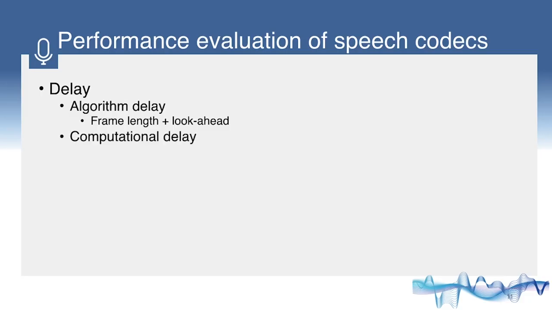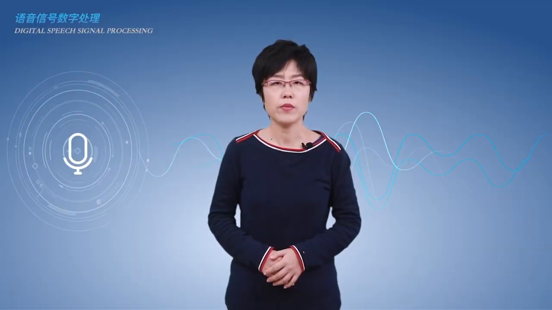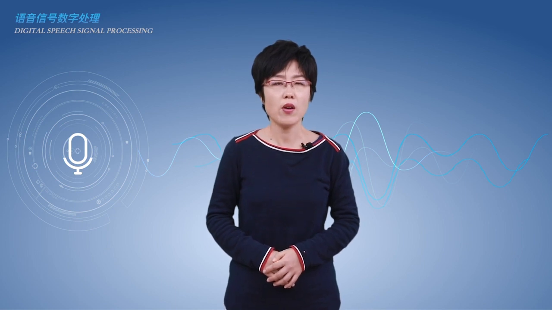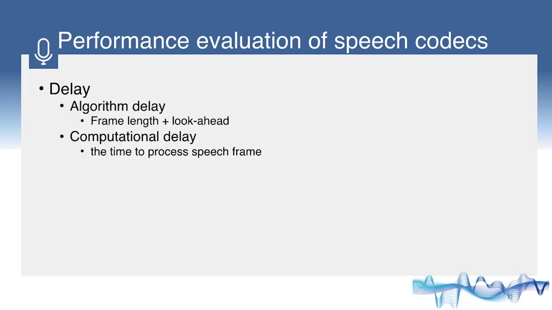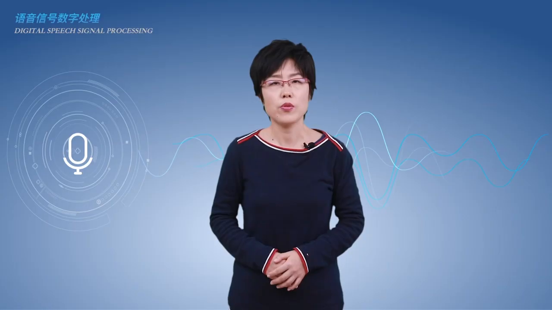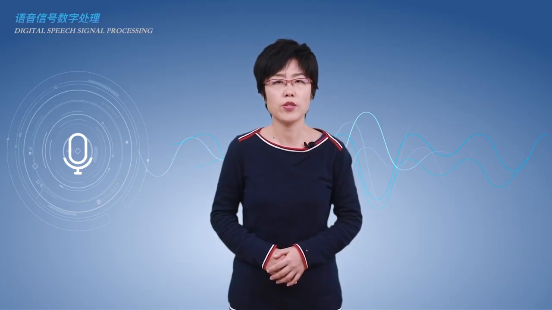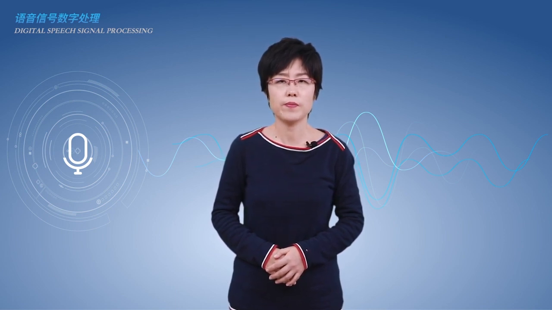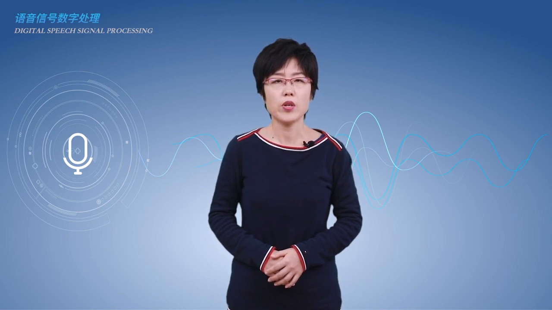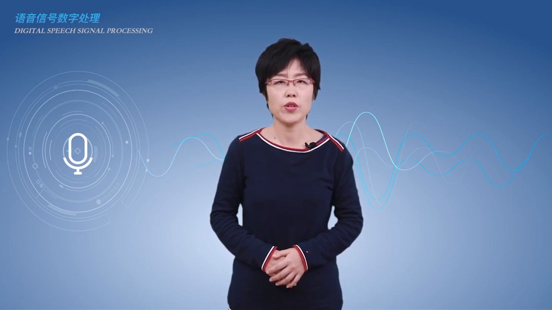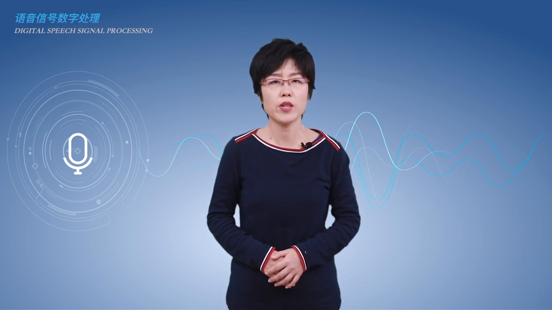Computational delay is the time for the speech codec to process a speech frame. For real-time operation, the computational delay must be less than the algorithm delay. Algorithm complexity usually refers to the amount of computation and memory consumption related to hardware implementation. The number of addition and multiplication operations can be used to roughly compare the algorithm complexity.